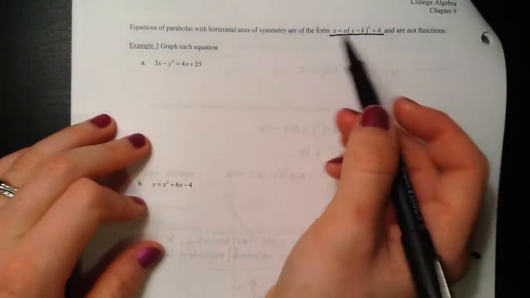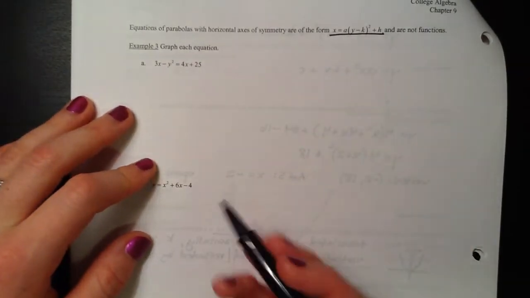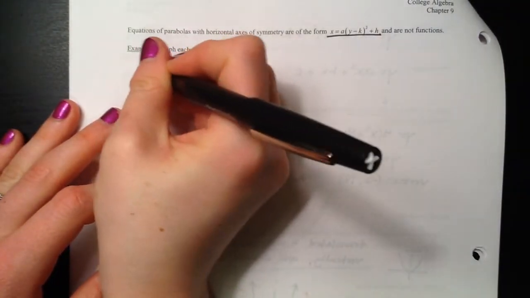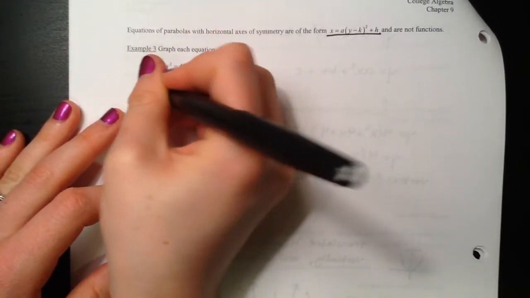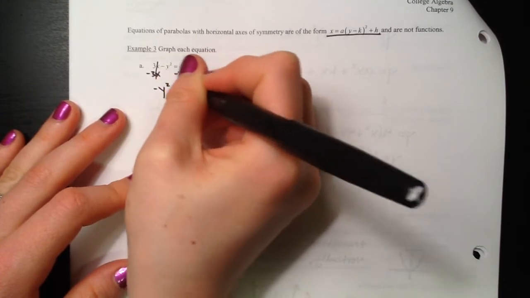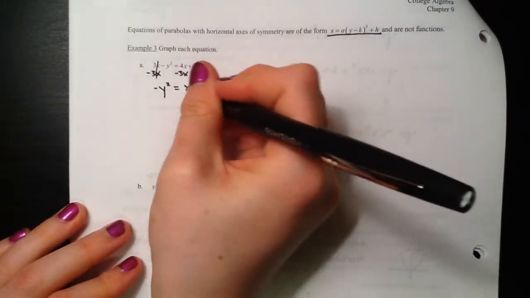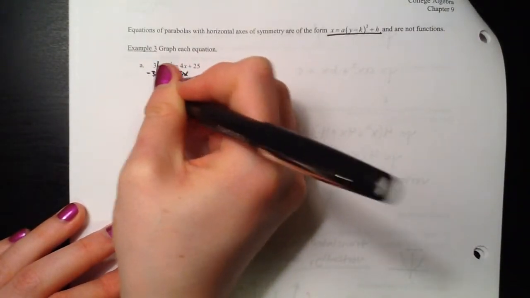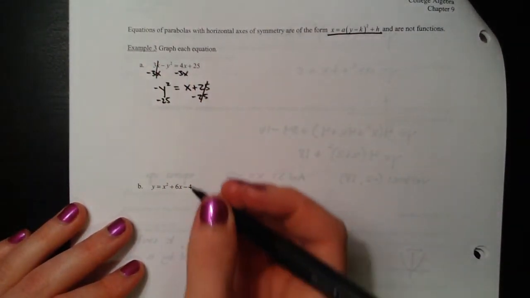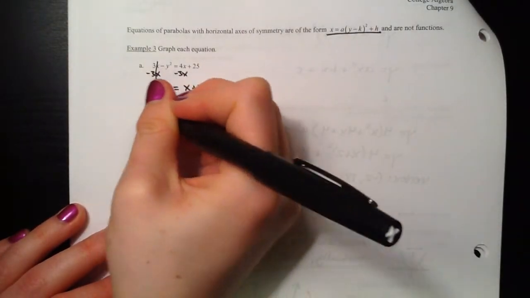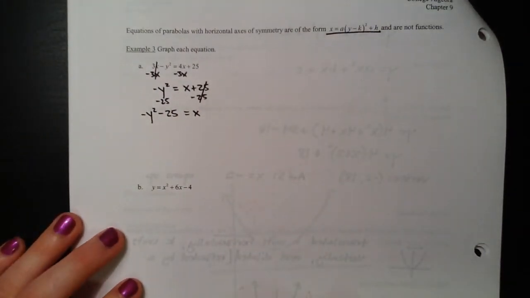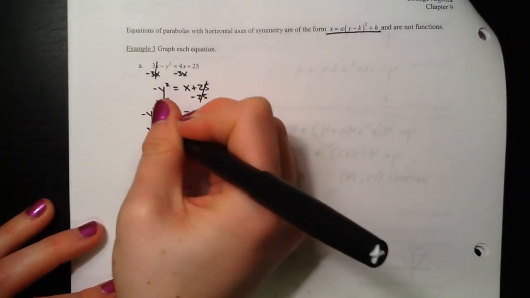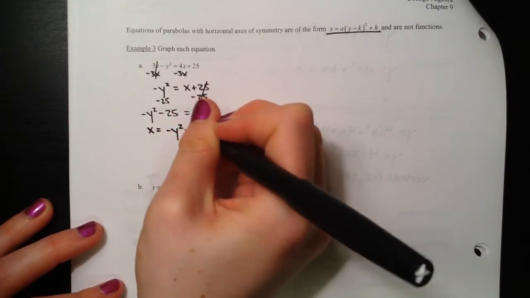So what I want to do is get an x by itself. Okay, so if I subtract 3x, and I have -y squared equals x plus 25. So that x is almost by itself. I need to subtract 25 from both sides too. Okay, so I have -y squared minus 25 equals x, or since we're used to seeing it in the opposite order, x equals negative y squared minus 25.